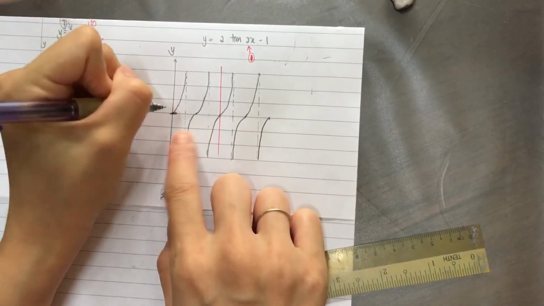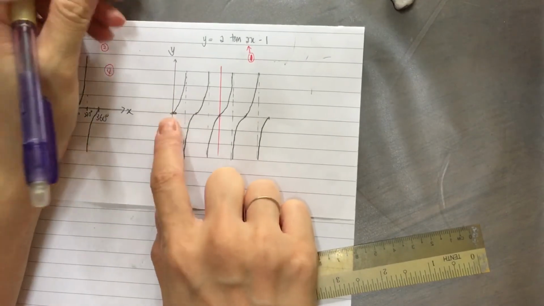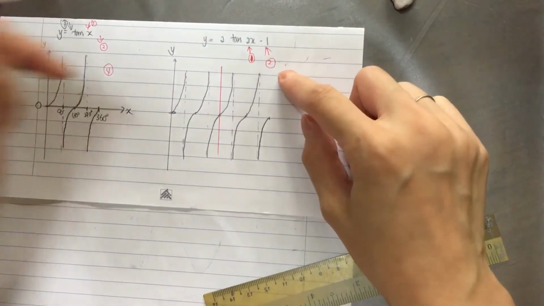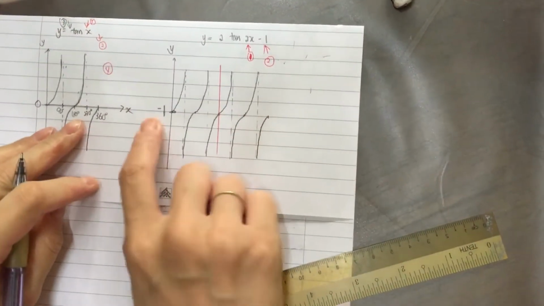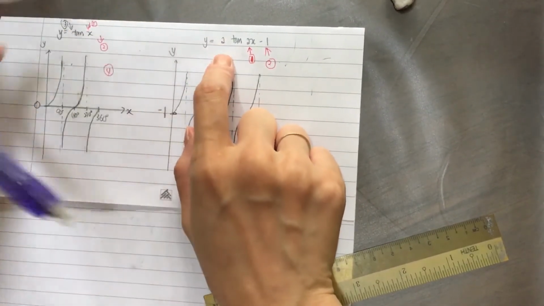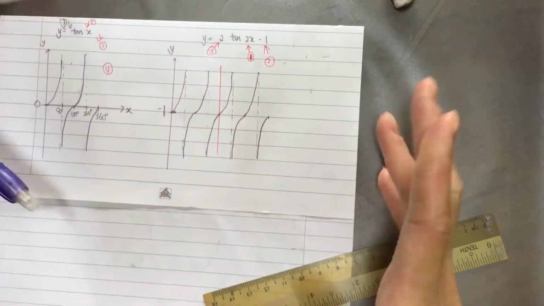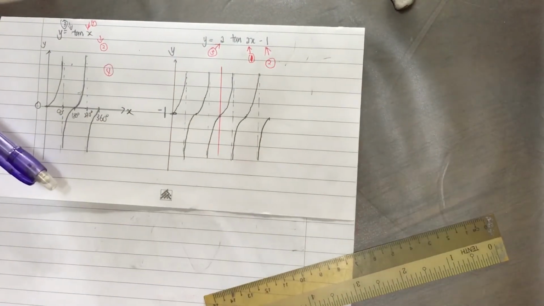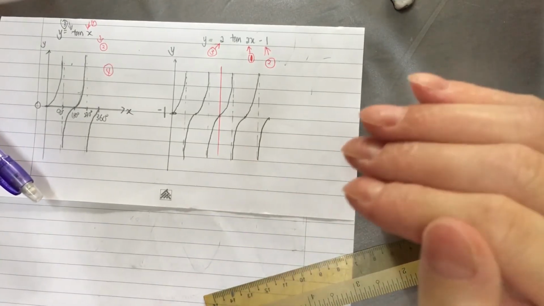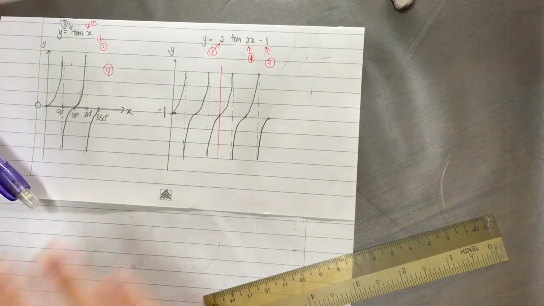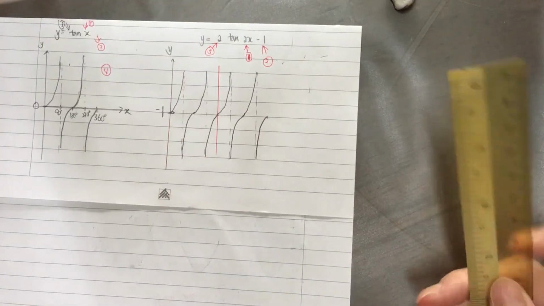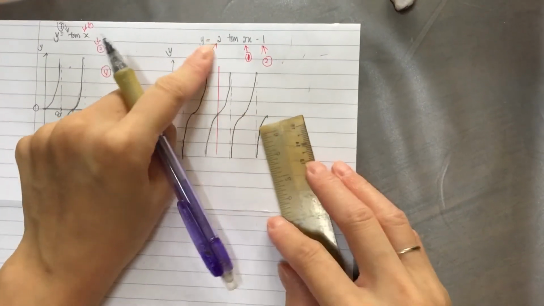So we have to label this one. How do you label the balance point? Look at the second number here. The second number is -1, which means here is -1. So this is your balance point. Now remember step 3: the tangent graph doesn't have a significant amplitude, because it will grow to positive infinity and also negative infinity. So we do not need to label the amplitude, because there is no amplitude. So step 3 can be ignored.